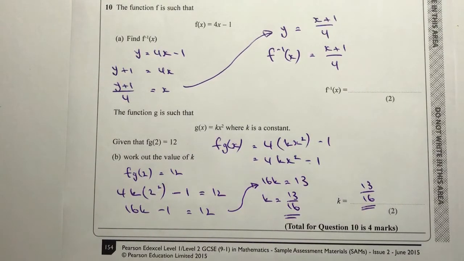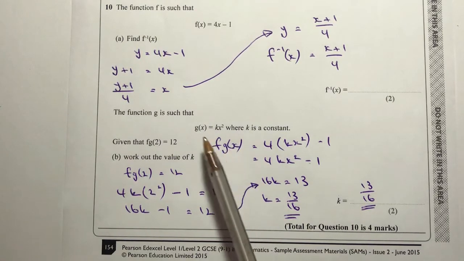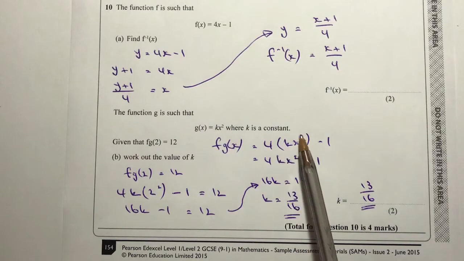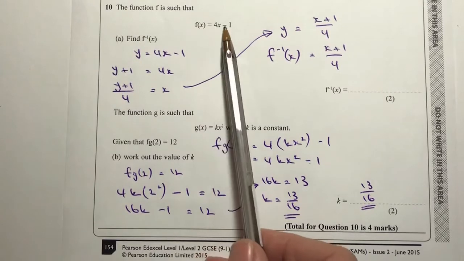Okay, so I hope that's all right for you. It does take a little bit of time to work through, but if you can imagine, what we're saying is that we've got this g of x value, g of x is kx squared, which is there, and we're going to plug it straight into the value of f of x, which is this one here.